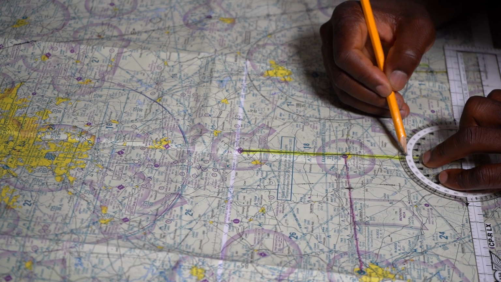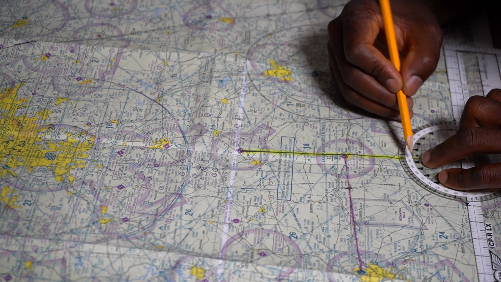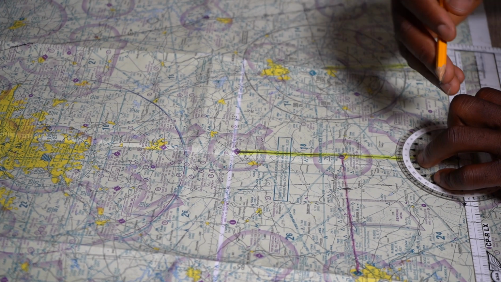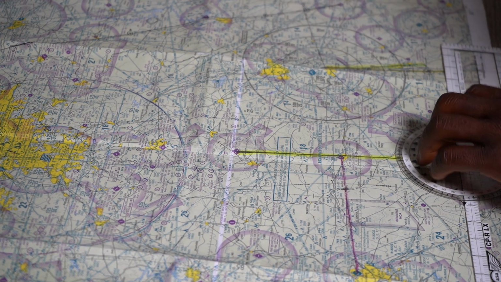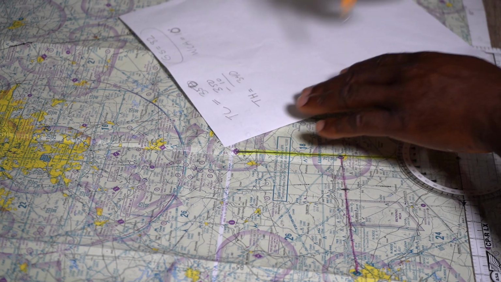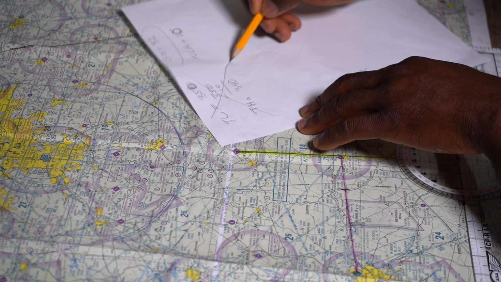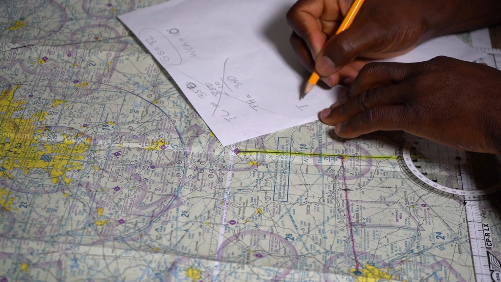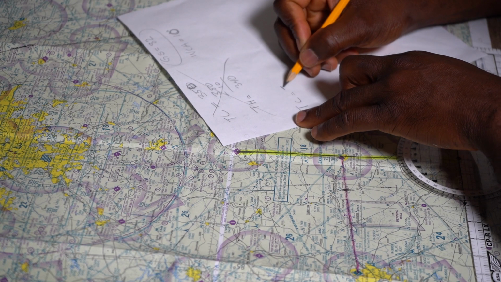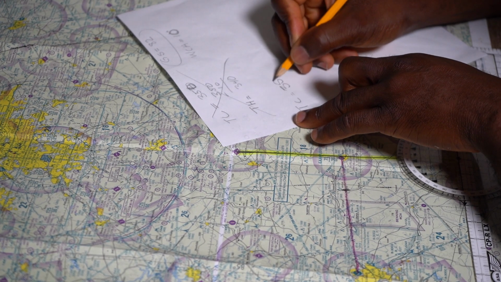On the middle of my line, I'm seeing 350 here, and the next one right on the middle of the line is 355. So my true course lies on the 355 degree. So I'm going to come here. I've been writing on this thing, so I'm going to put TC here equal 355 degrees.